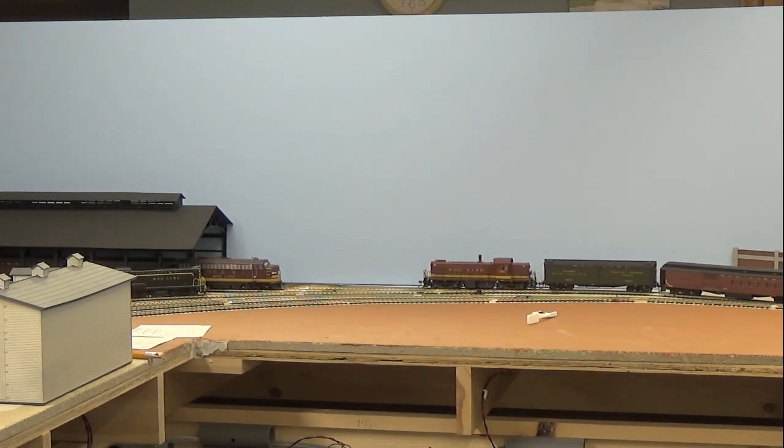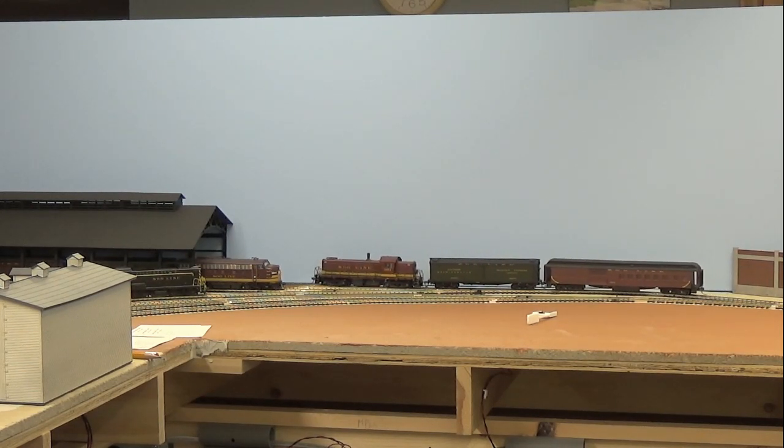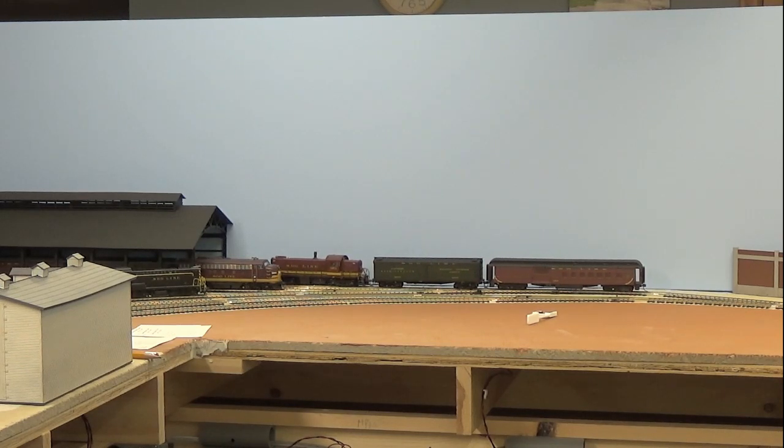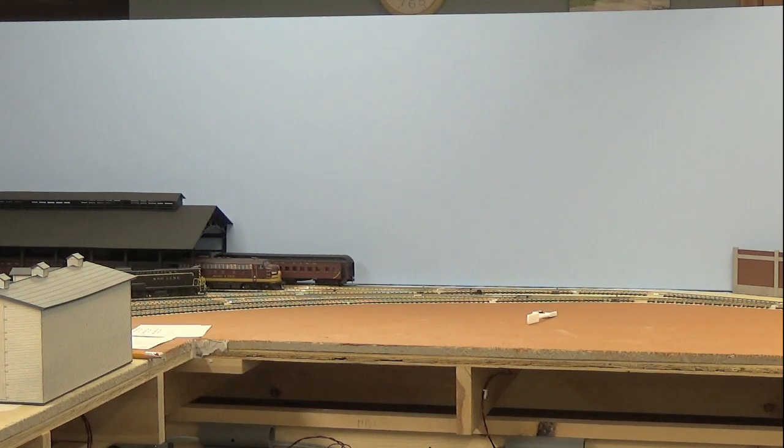Train 18 will pull all the way into the shed. And its run is completed for the day.